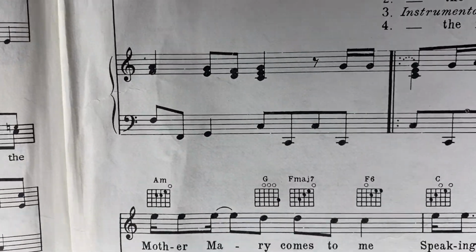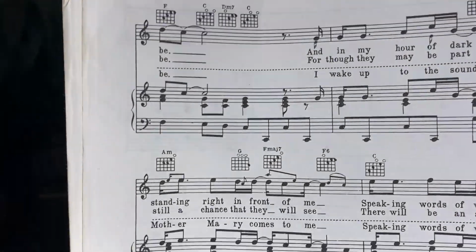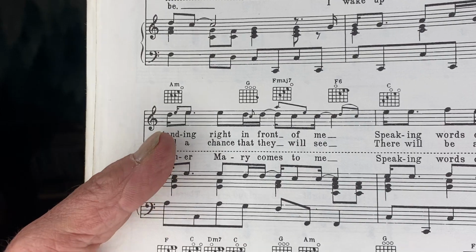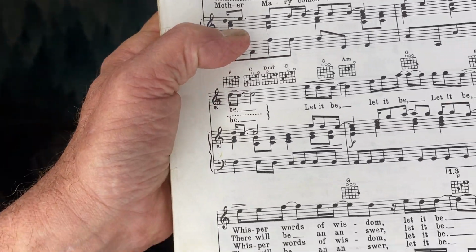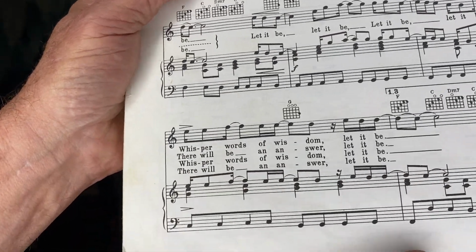The night is cloudy, there's still a light that shines on me, shine until tomorrow, let it be, let it be. I wake up to the sound of music, Mother Mary comes to me, speaking words of wisdom, let it be, let it be. Now we're at the chorus again. Let it be, let it be, let it be, let it be. There will be an answer, let it be.